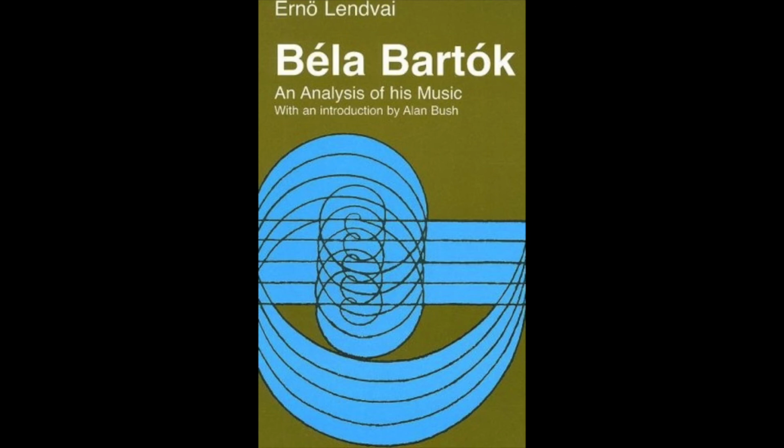There's a great book by a guy called Lendvai, which is a study of Bartok's music, and he's come up with some great theorems. It's very convincing, actually, about Bartok's music. So let's dive in and have a look at this mirror harmony in the work of Bela Bartok.